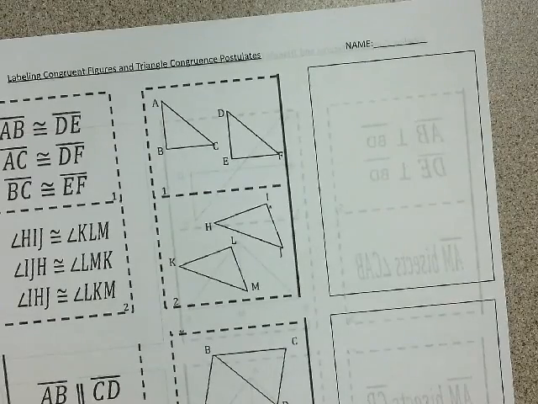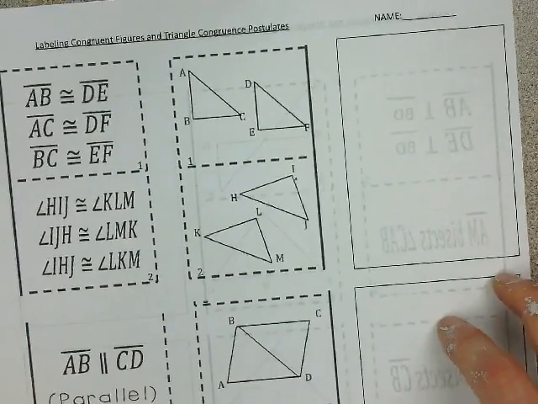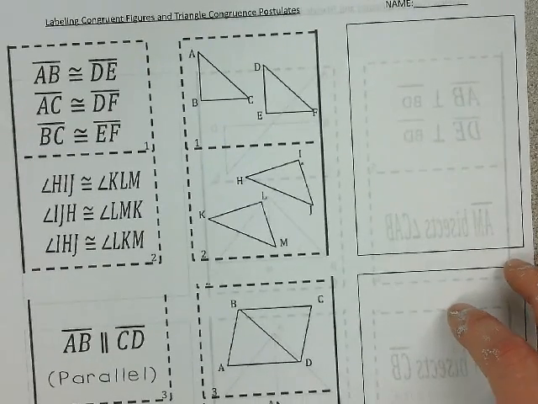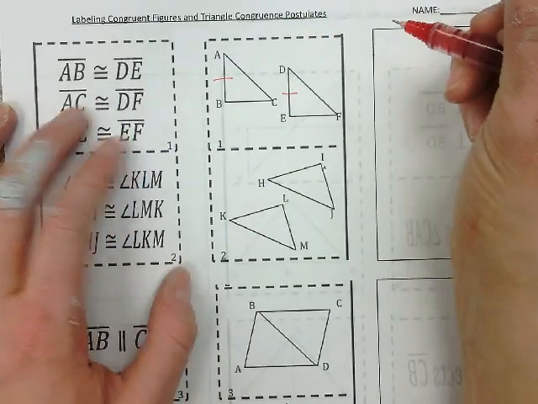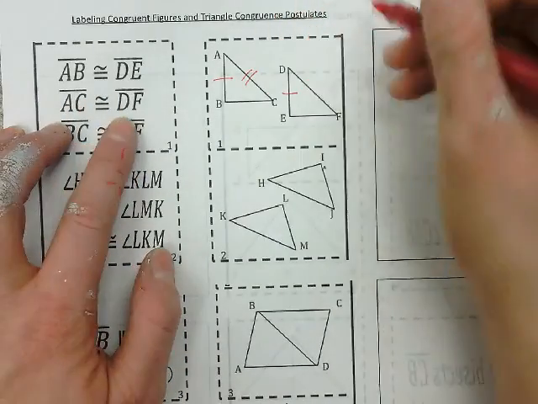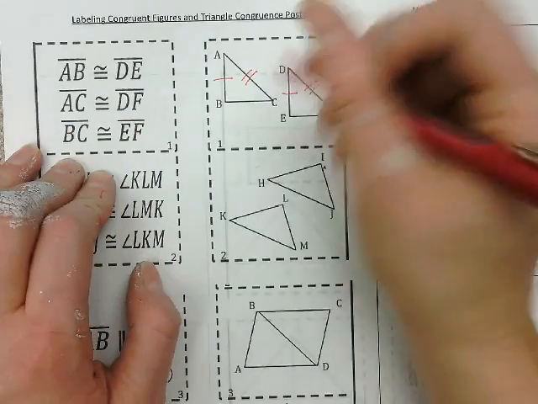So, how do we show that sides are congruent? The marks, right. So AB is congruent to DE. AC is congruent to DF. BC.